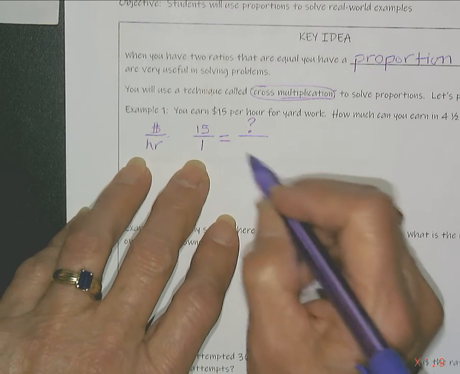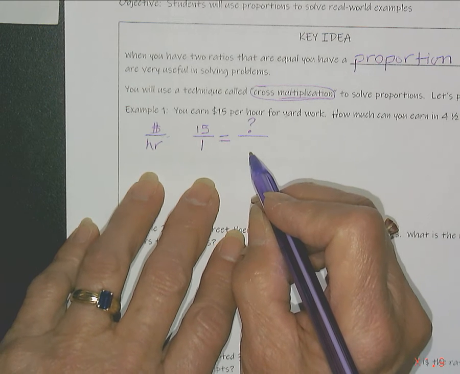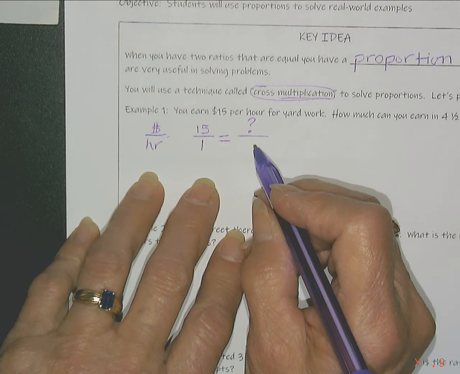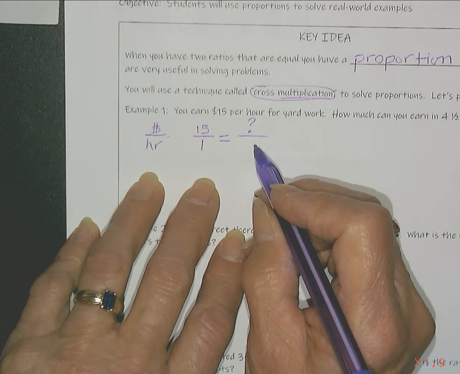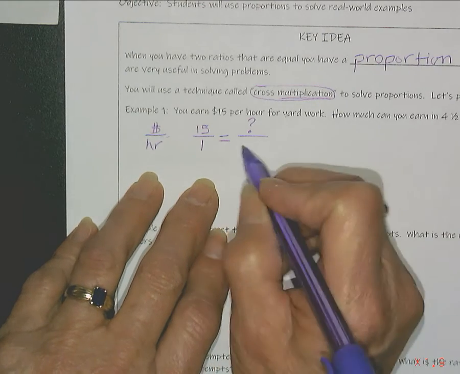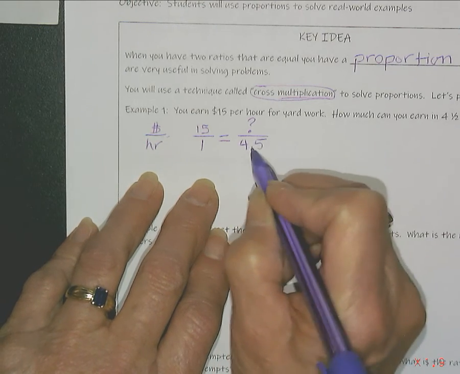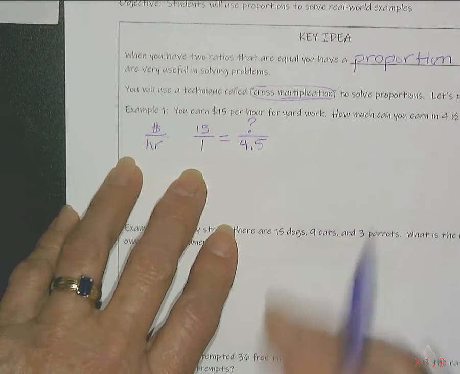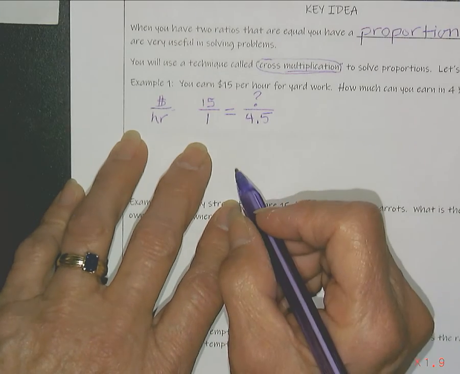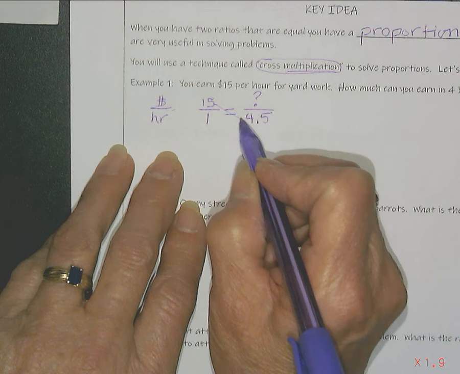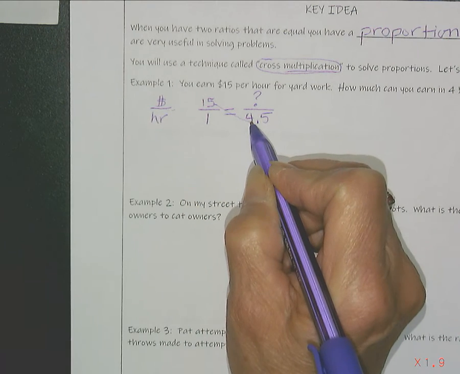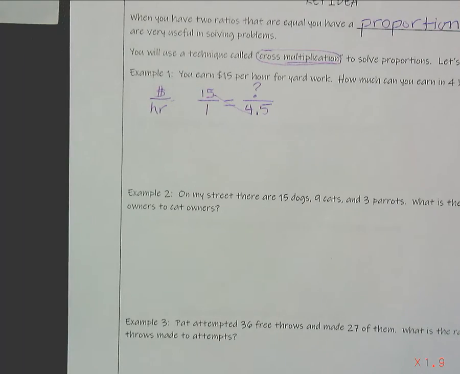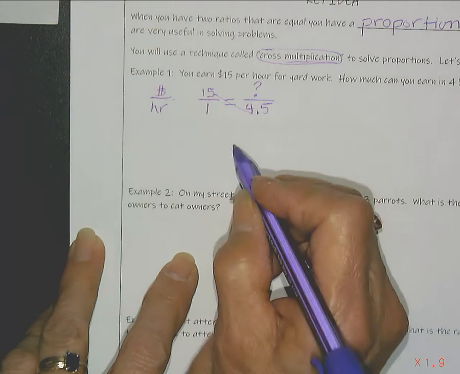So now what's going to go on the bottom of this fraction right here? Addie, what's going to go on the bottom? 4.5 hours, and that's 4.5. 0.5 is half. 4.5 hours. So Graham, what's going to be my first step solving this problem? 15 times 4.5. Perfect way to start. You cross diagonally through the equal sign and multiply those numbers. 15 times 4.5. And what does that give you?